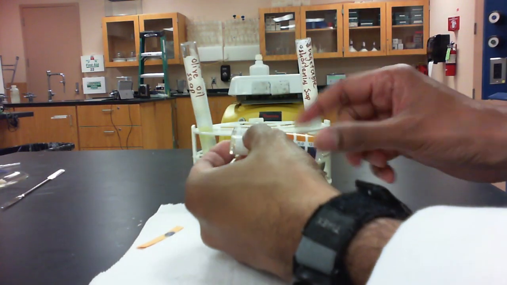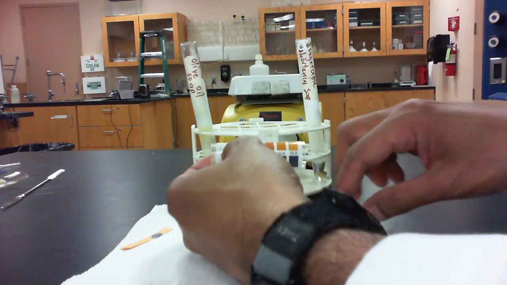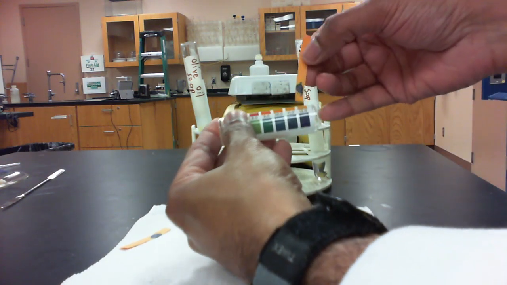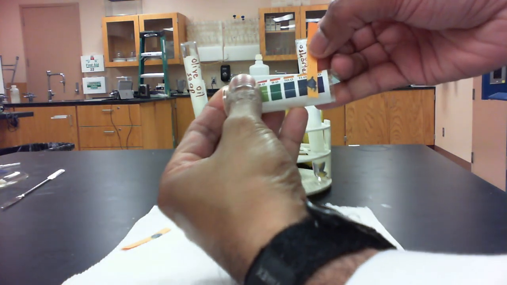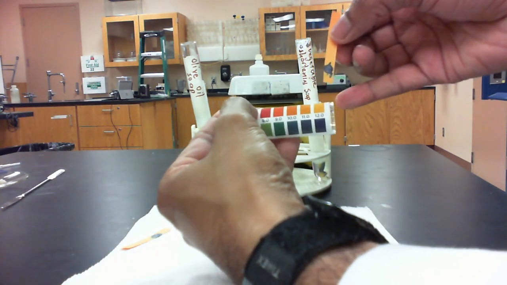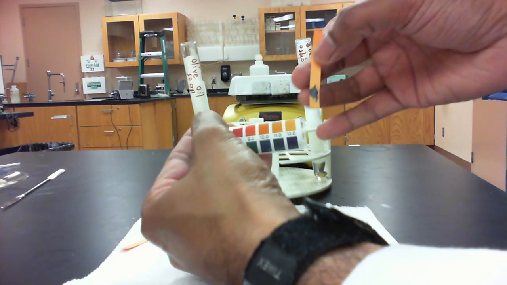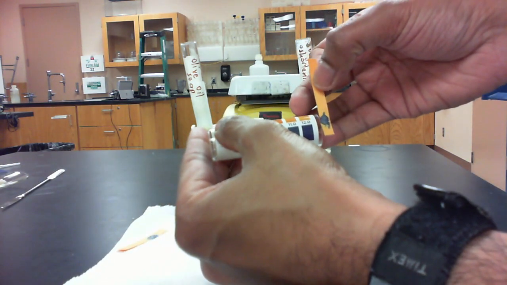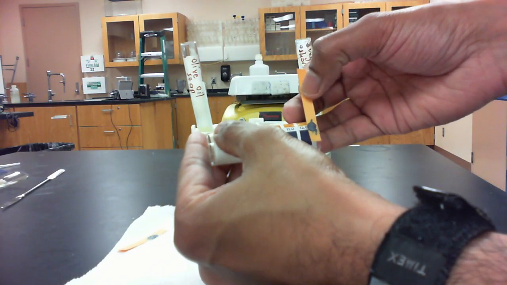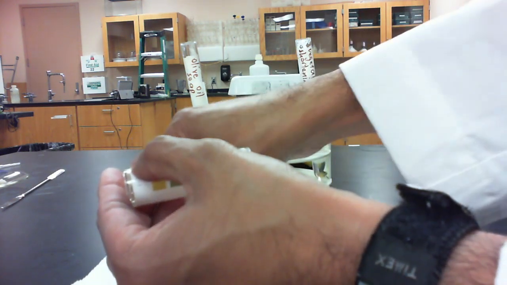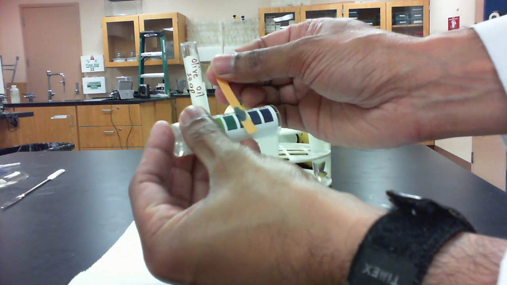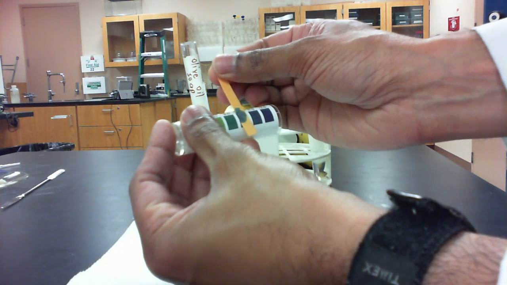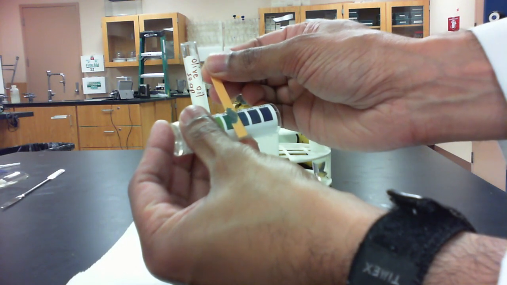So on the right side here, our vegetable shortening soap. If you look at the color, it's a dark blue. The color that we have, that's somewhere between 11 and 12. And for the olive oil soap, on the left side, it looks like it's somewhere between 9 and 10, somewhere in that range.